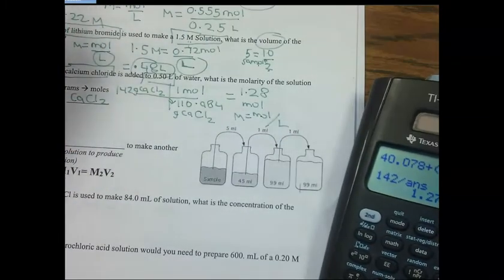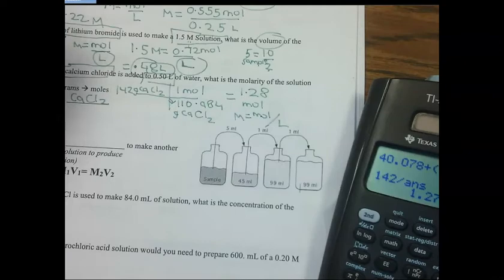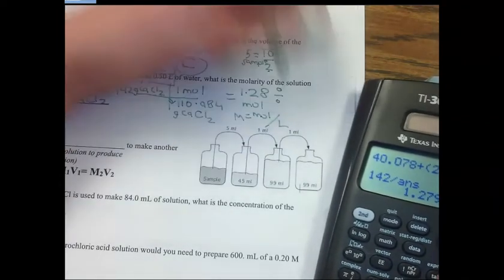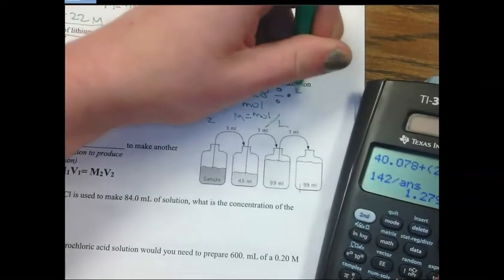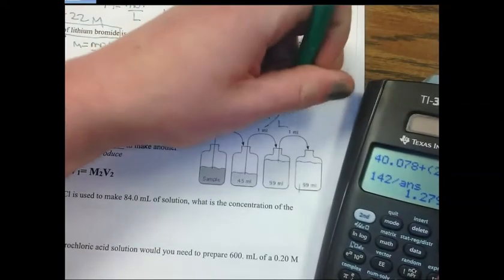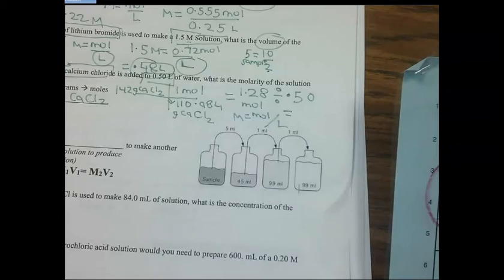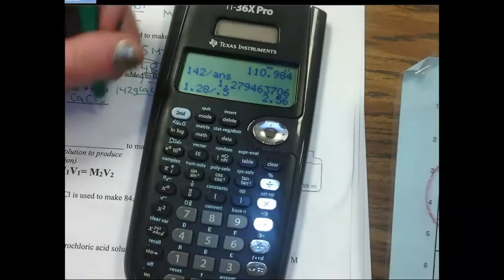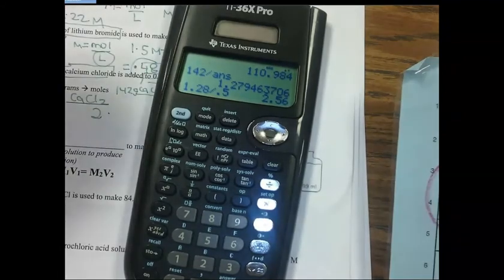So I'm going to say 1.28 divided by 0.50 to get my final answer. So my answer is 2.56 capital M for molarity.